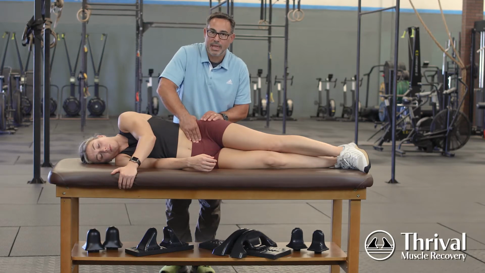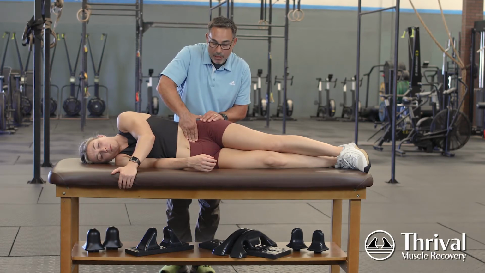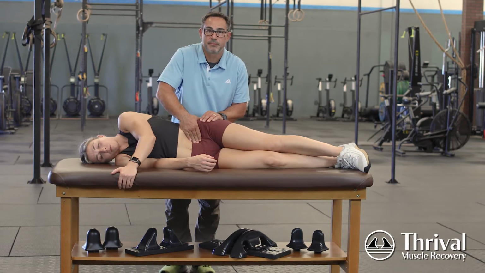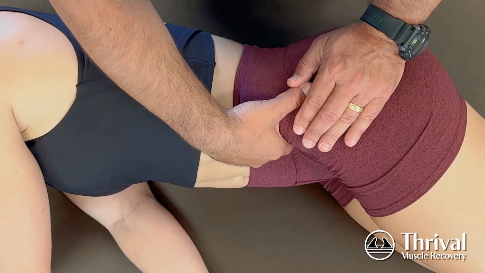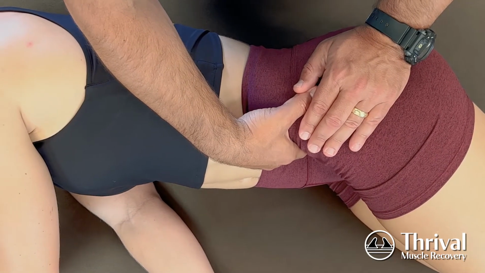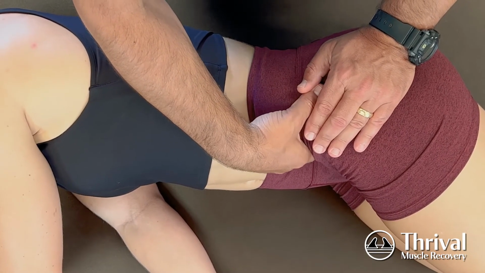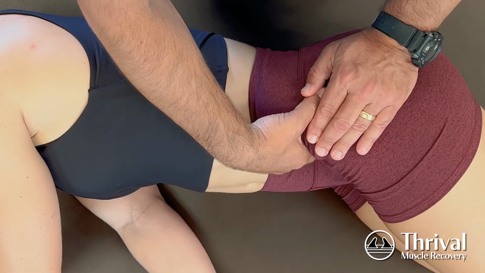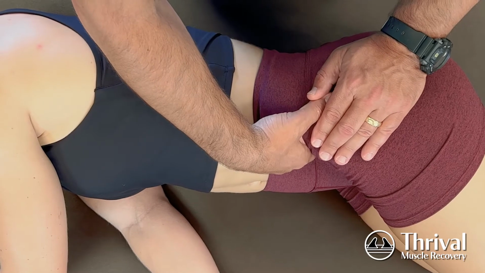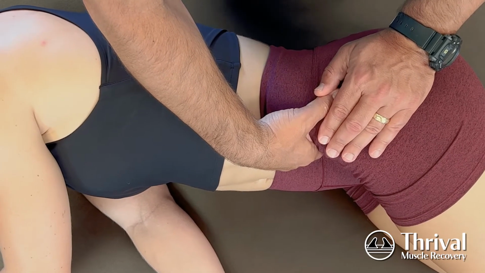So as soon as we get in deep enough right here, we ought to be able to start to feel the psoas. As you can see, we don't have to really go too deep in order to find the psoas, especially if I'm down this far towards the hip. You should really start to feel it almost immediately as you come in towards the back from the front.